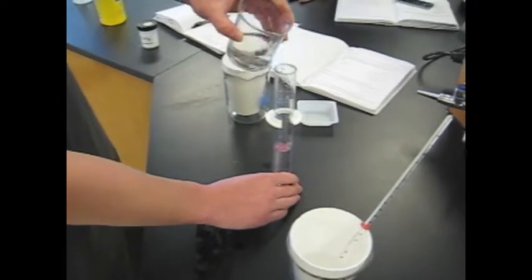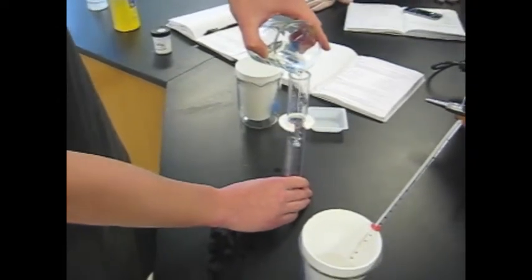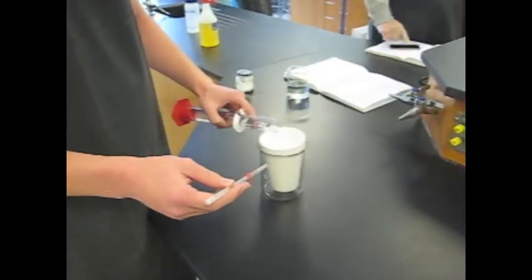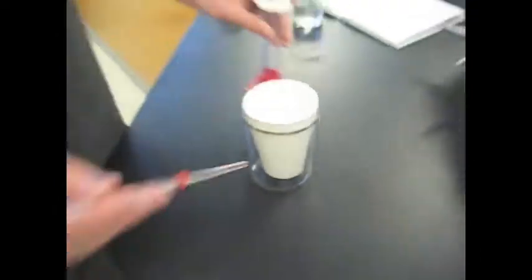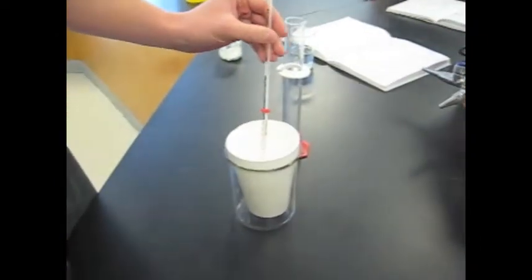To successfully perform the experiment, the following steps must be taken. First, you will need to fill one of the styrofoam cups with 100 milliliters of water using the graduated cylinder. Be sure to keep the styrofoam cup secured inside one of the 600 milliliter beakers.